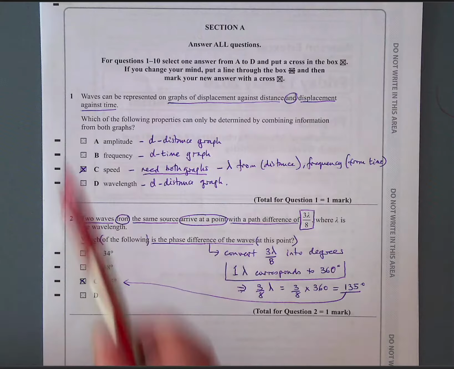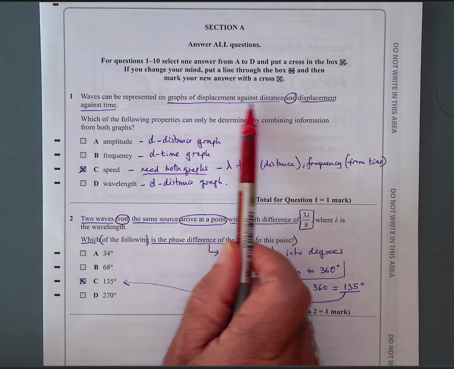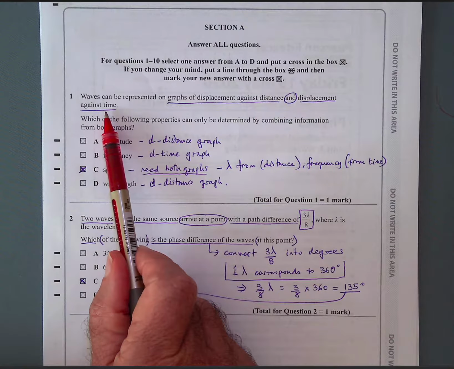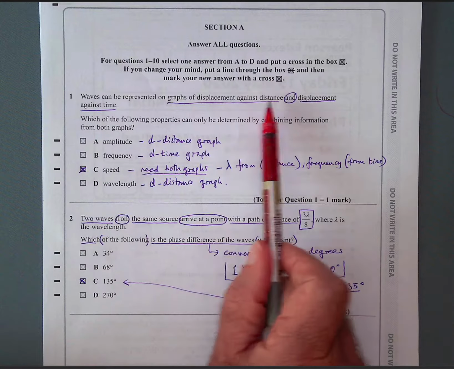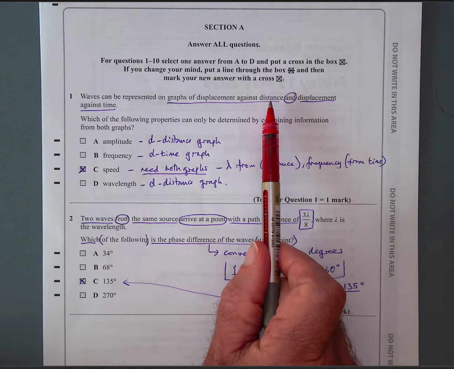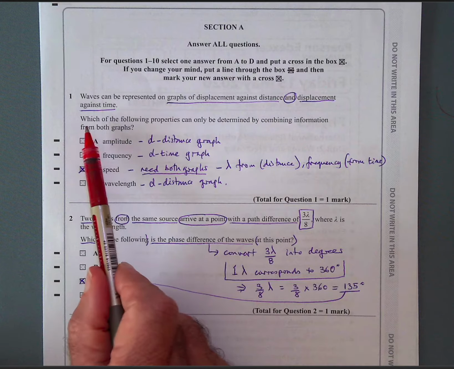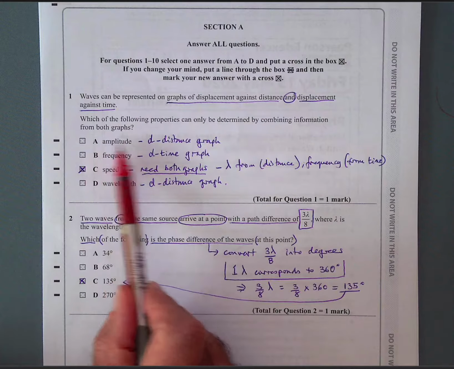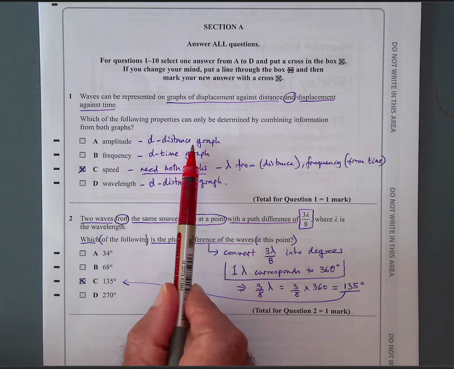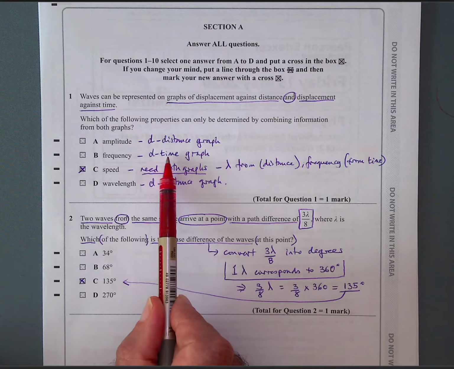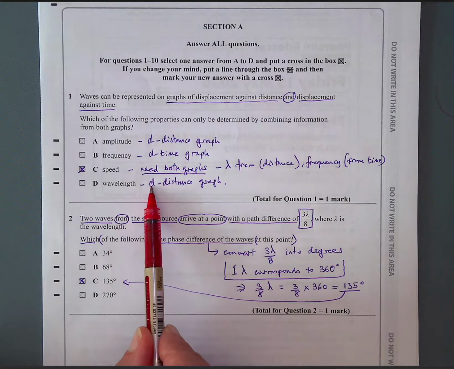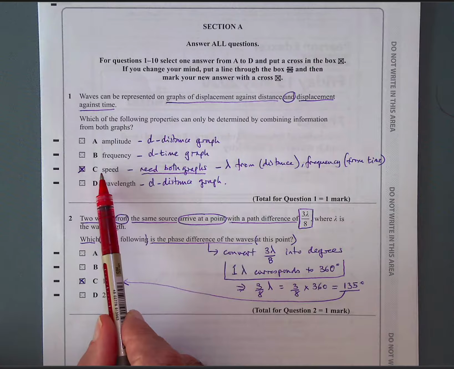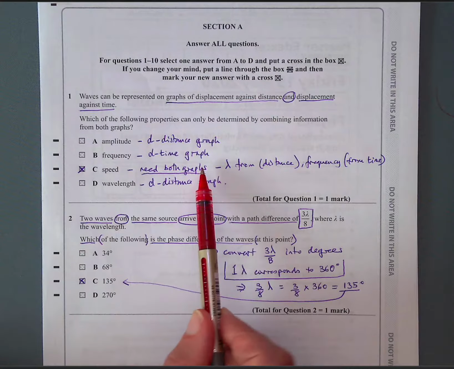wave basics. Waves can be represented on graphs. You can either have displacement against distance or displacement against time. If you want to know frequency and period, you would use a displacement-time graph. If you want to know wavelength, you would use a displacement-distance graph. It says which of the following properties can only be determined by combining information from both graphs. Well, amplitude comes from the displacement-distance graph. Frequency, I've already mentioned, comes from the displacement-time graph, and wavelength comes from the displacement-distance graph. So the only quantity is speed, where you need information from both graphs.